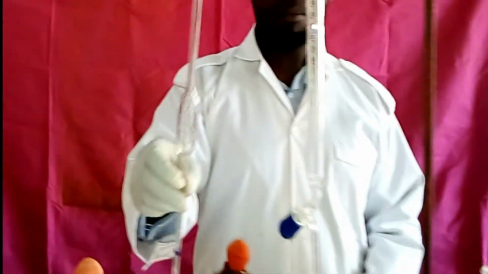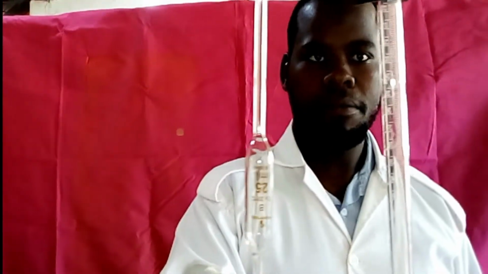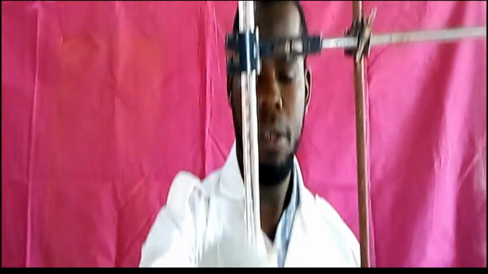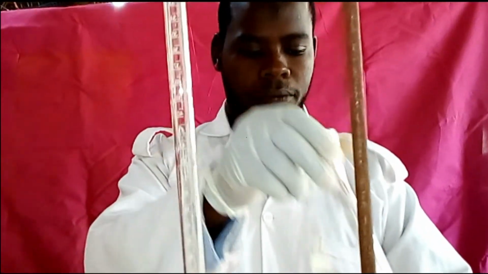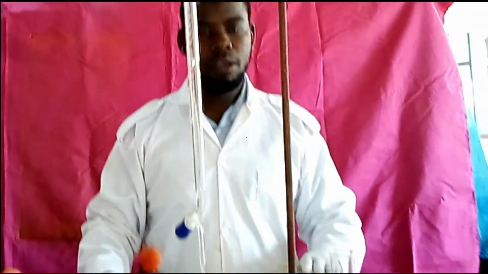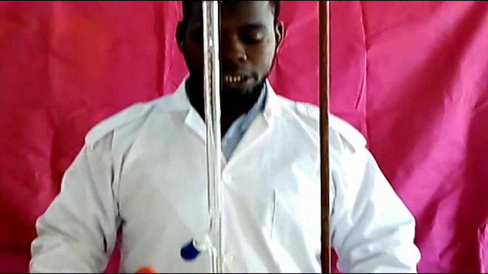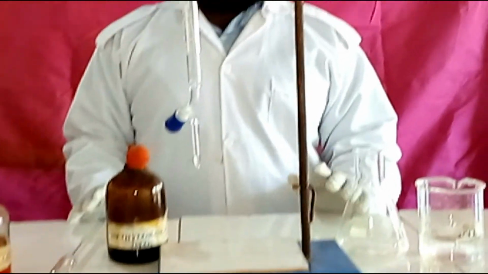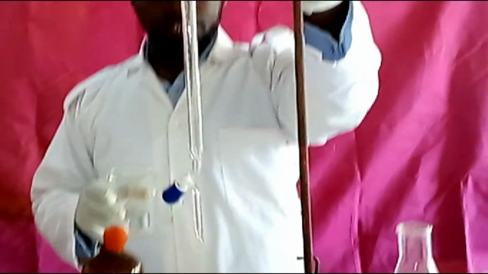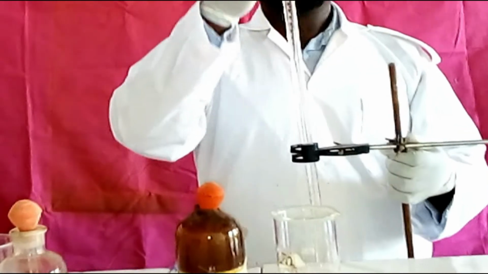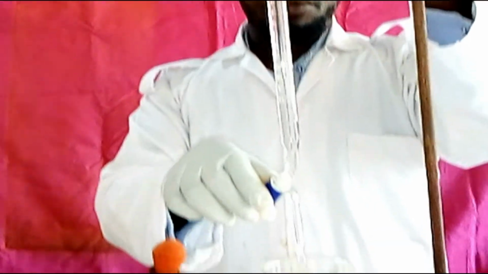Then we have a pipette, that is a 25 mL pipette, and this is our burette for the acid, and this is the acid solution. Also we have a conical flask. This is the setup of our titration apparatus. Let me start the procedure. The first procedure: we fill the burette with the acid solution. Make sure you fill up to above the 0 in order to fill the tip of your burette.